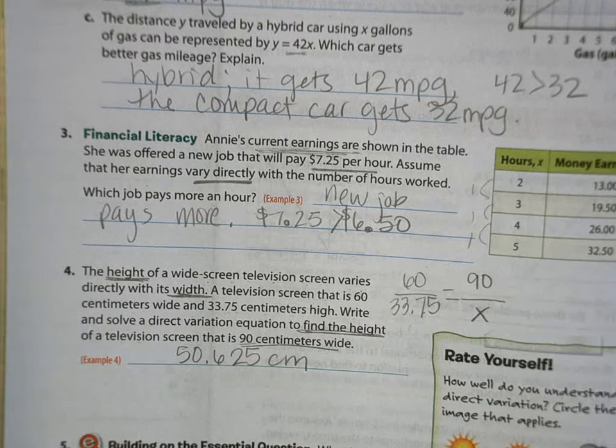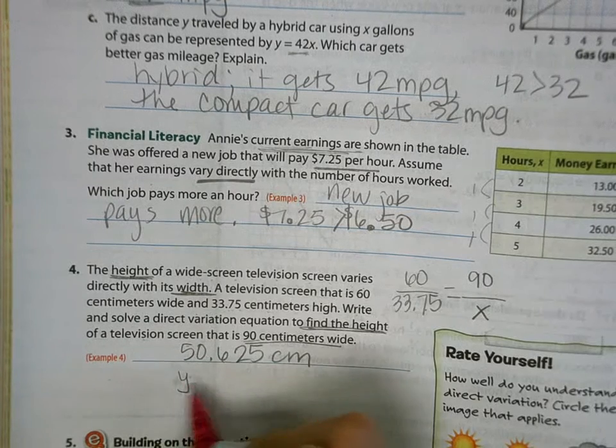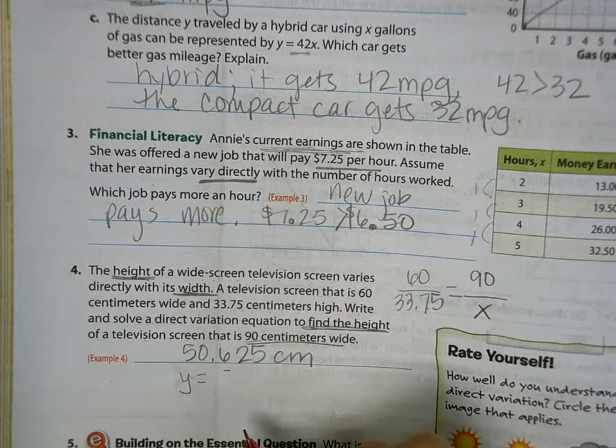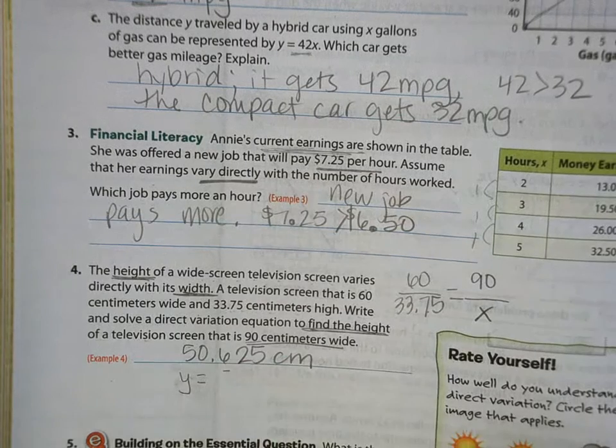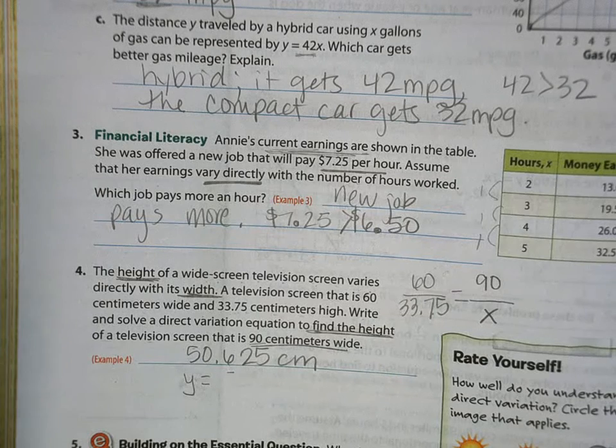Oh, and it says we have to write an equation too. So you would do the y equals the, let's see, that's the width. So we actually need to divide this, don't we, to get the rate. So 60 divided by 33.75 equals that. Oops, let's do the other way. 33.75 divided by 60.